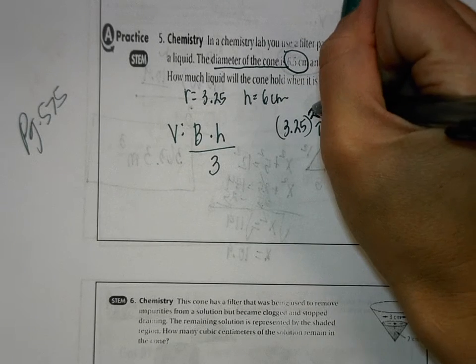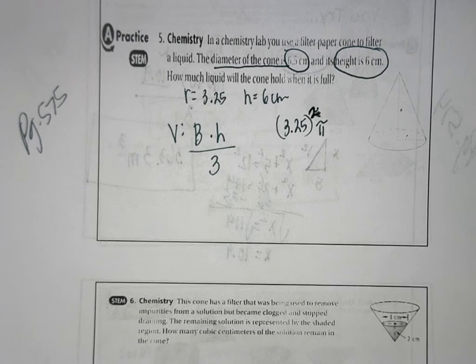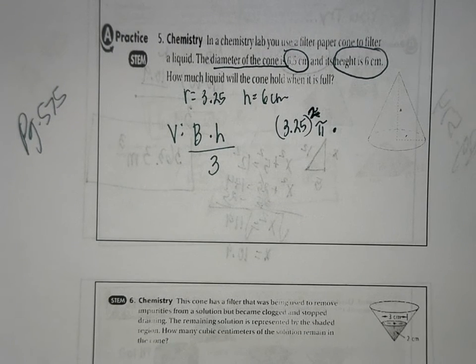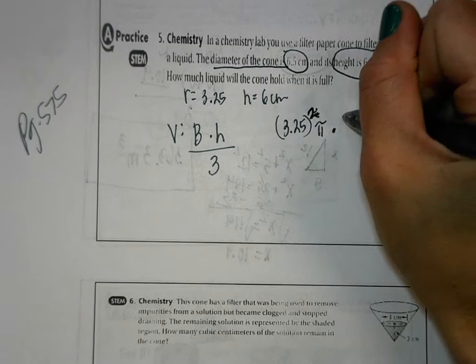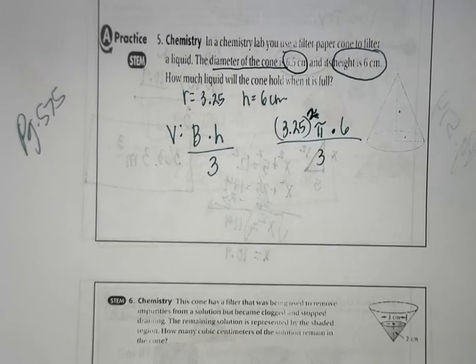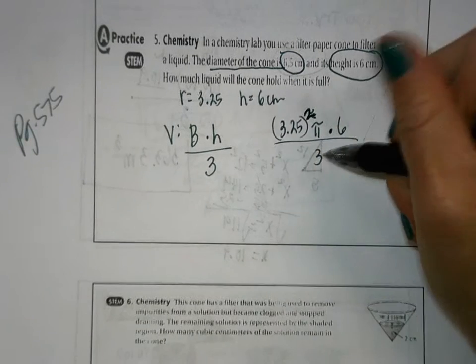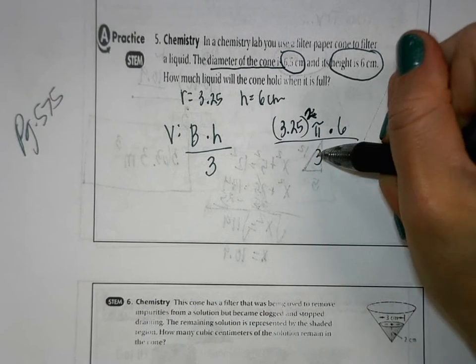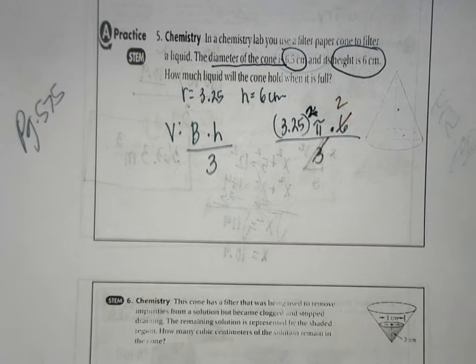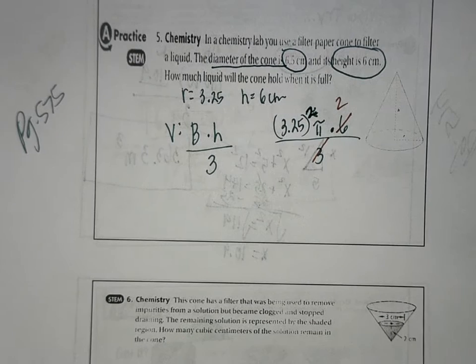Is everybody okay with that? And then times my height. What's my height? 6. And then we're going to divide by 3. I like to reduce this. So 3 goes into 6 2 times, and we can just multiply by 3.14 for pi.